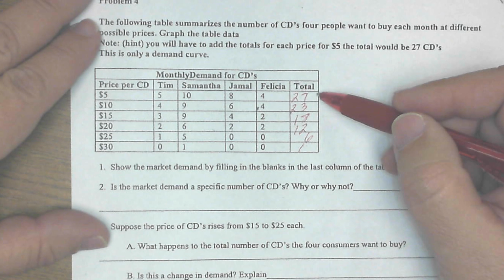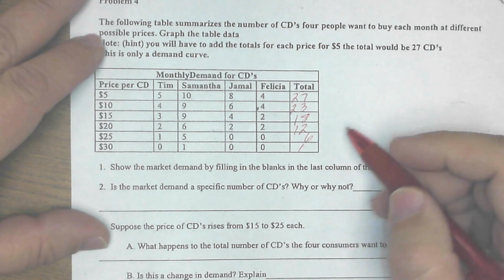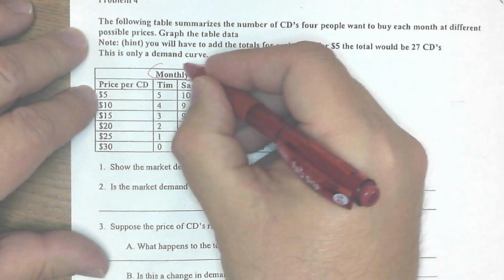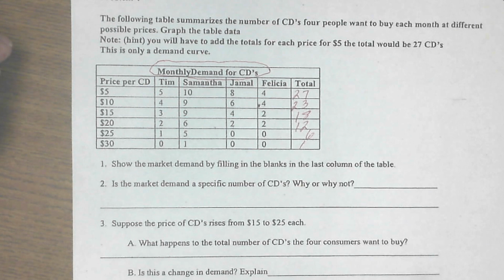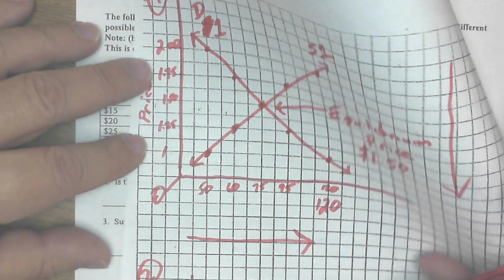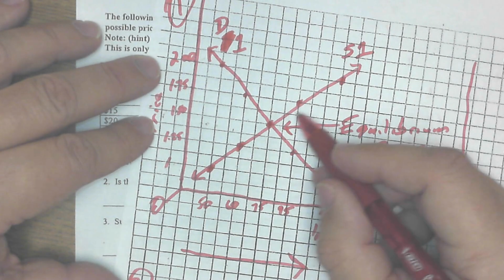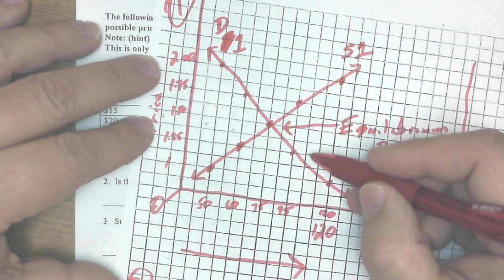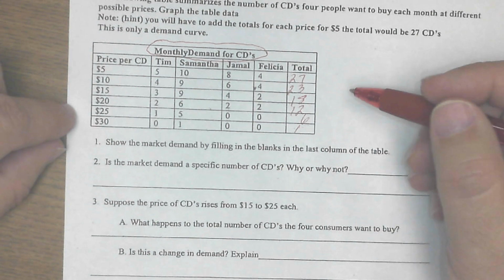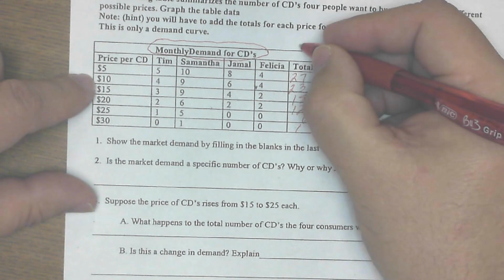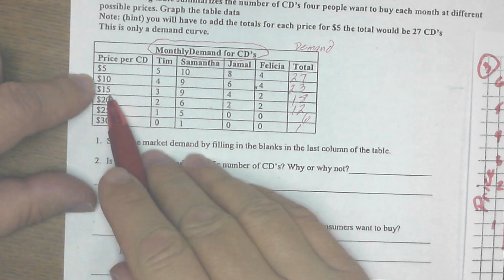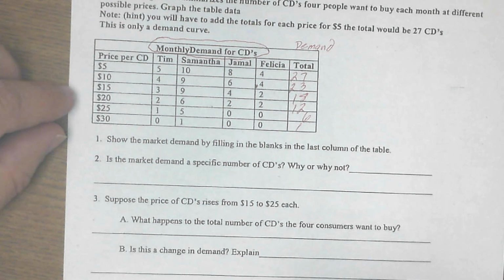So I added up the rows. Now all this chart refers to is demand. So there's no supply line. It's only demand. So this column's a total, so this is going to be your demand, and these are your prices. So you only have one.